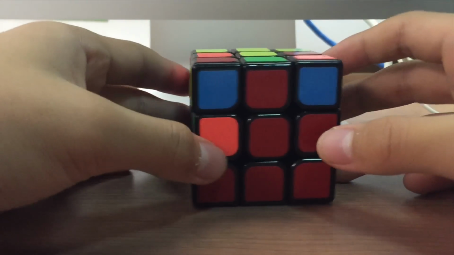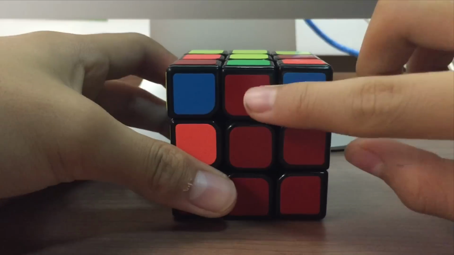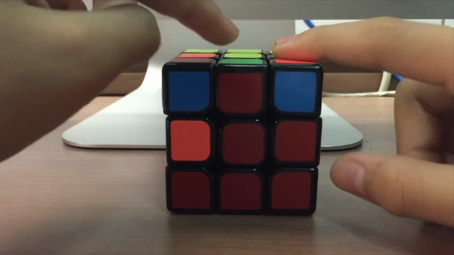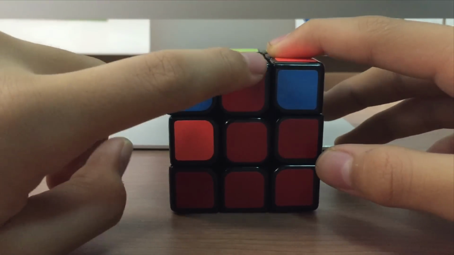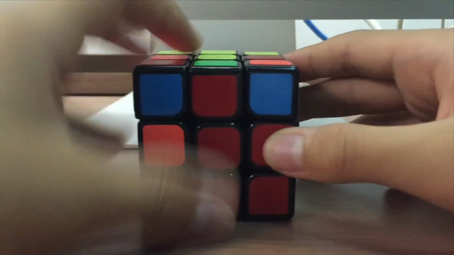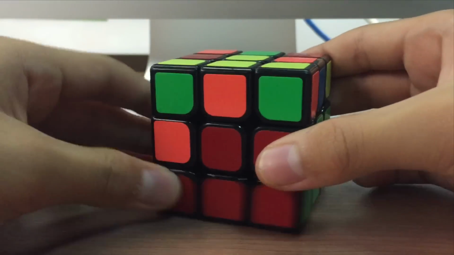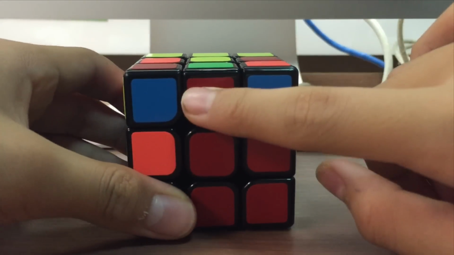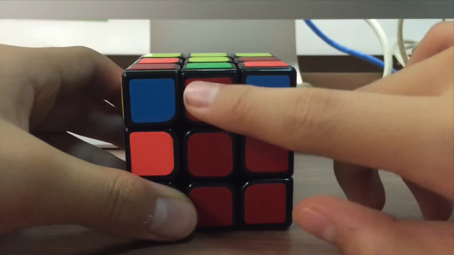The next case is when the edge piece has to be moved to the right. We are working with the same red and green edge piece, only this time it is red in front. We move the top U face until it has matched up with its centerpiece.